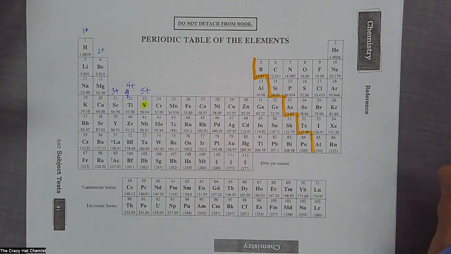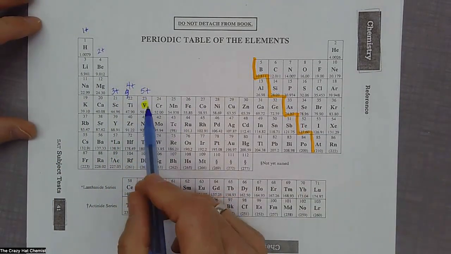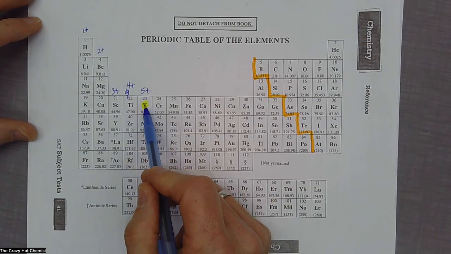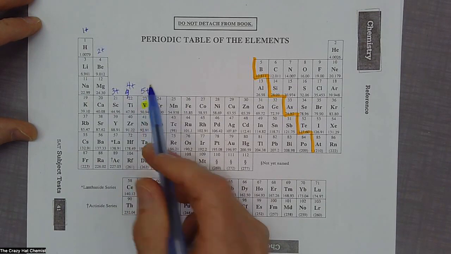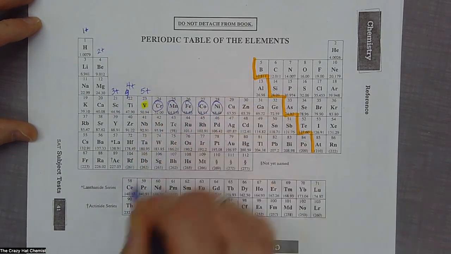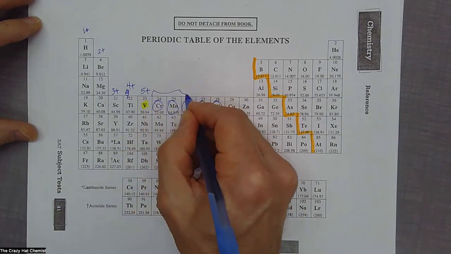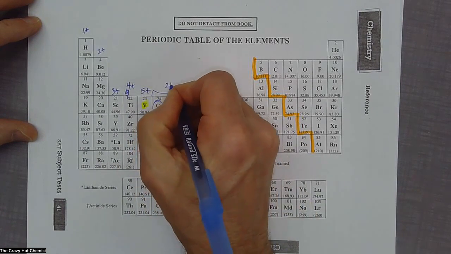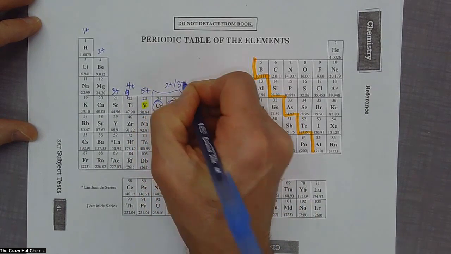Now I'm going to stop. At this point in time, I am going to count how many? 5. Why 5? Because this is a V, that stands for 5 Roman numerals, and that's a 5 plus. So 1, 2, 3, 4, 5. So these 5 elements have 2 charges to them. They have a 2 plus charge and a 3 plus charge.